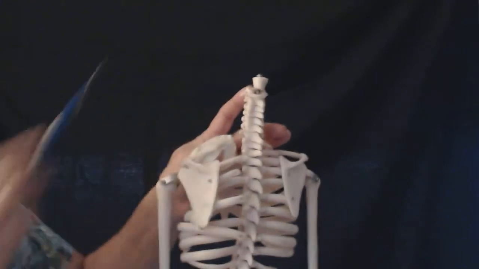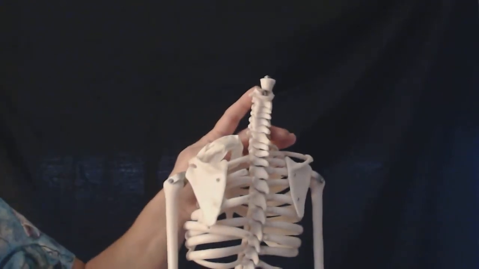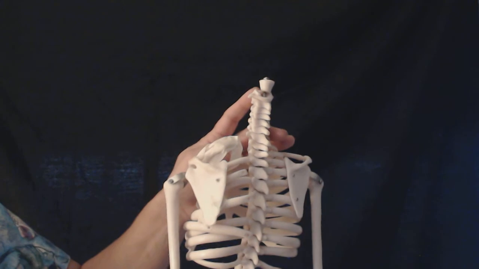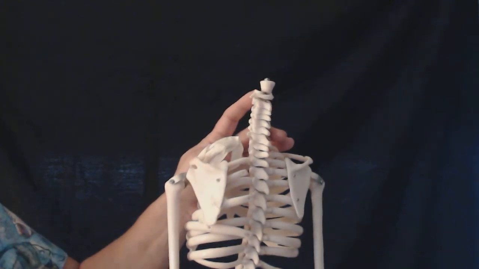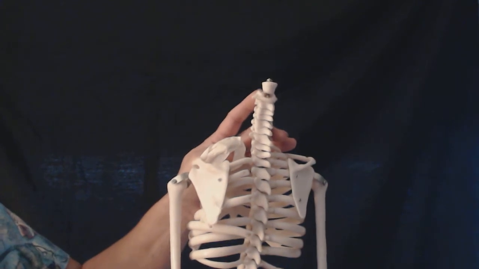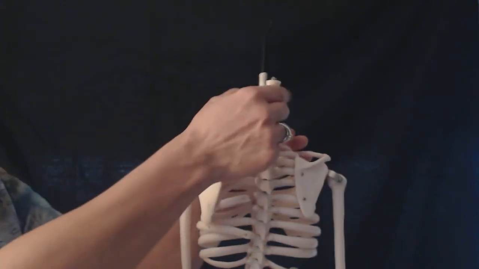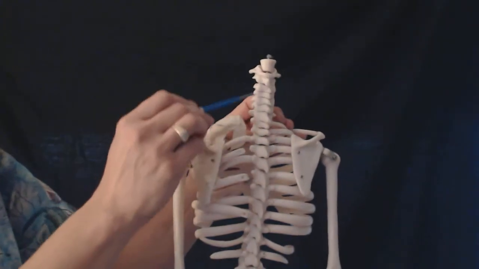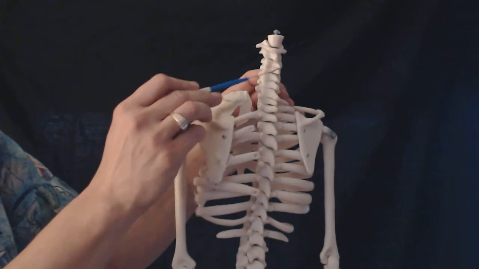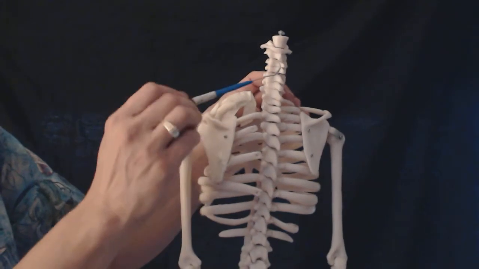The very top, or C1 vertebra, is unusual in the fact that it does not have a spinous process, and it has the largest of the vertebral foramen. The cervical spine, again C1, 2, 3, 4, 5, 6, and 7.